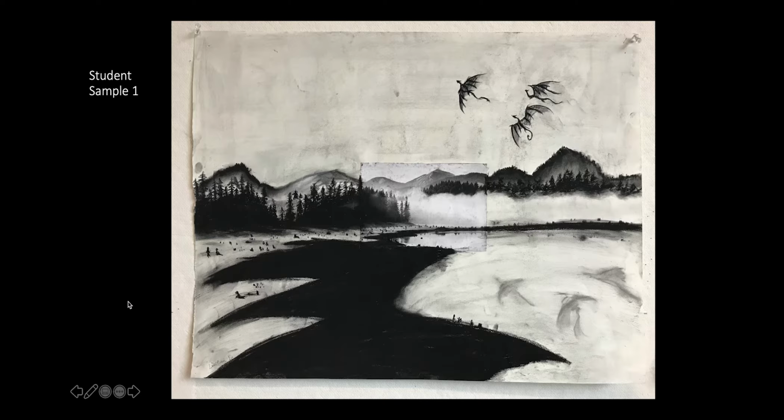So here, a lovely job on value matching. This student chose to work in charcoal so that she could meet that very, very strong black and white value range of her original image here. Did a really nice job with an eraser here, getting that feeling of the fog or the smoke. I think it's fog here. And of course her surreal element, the pterodactyls.